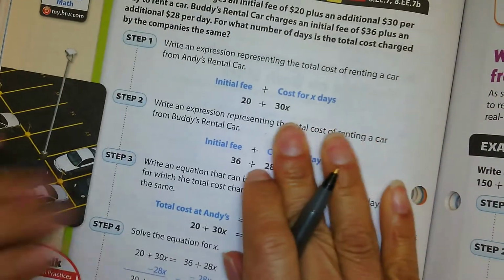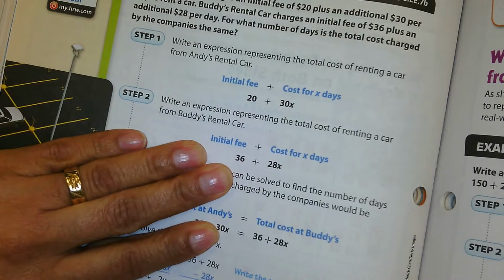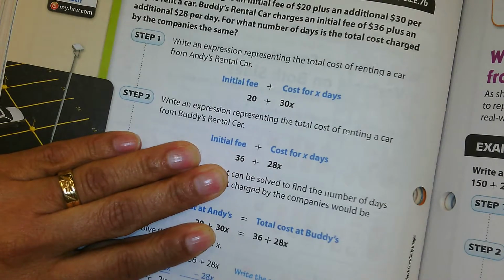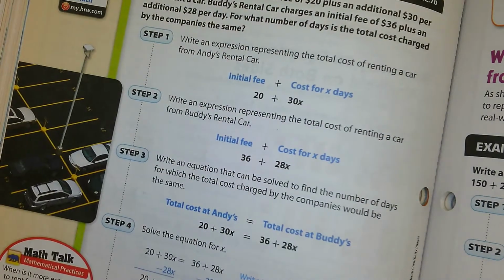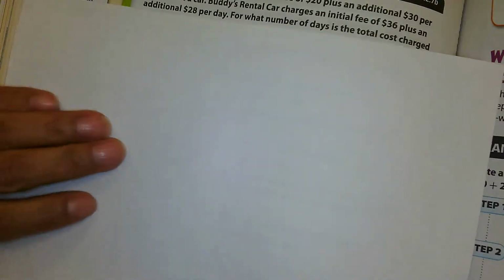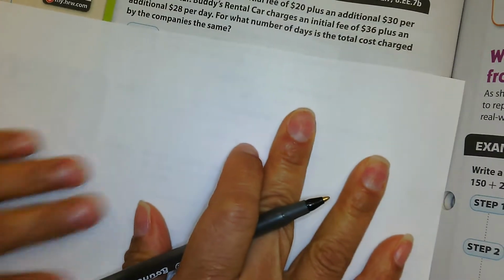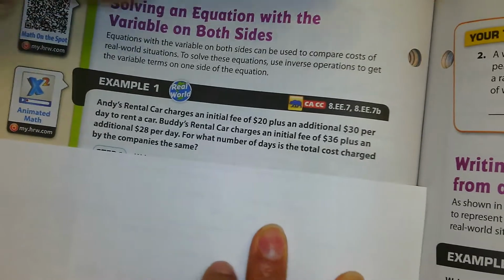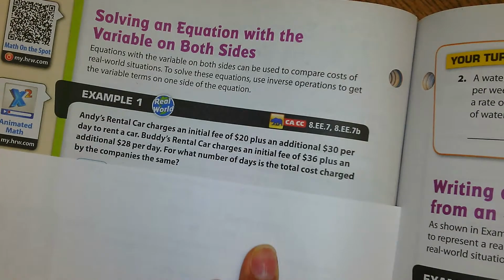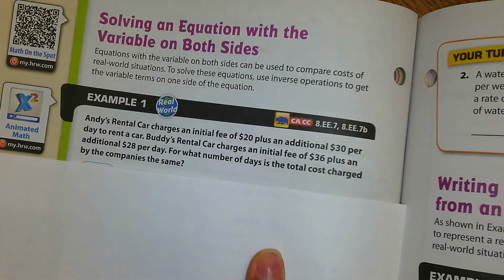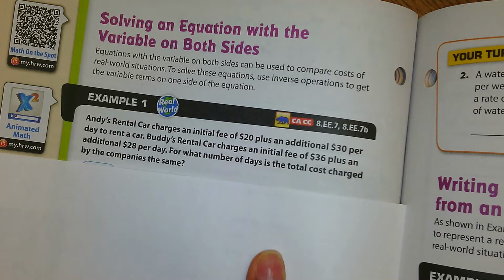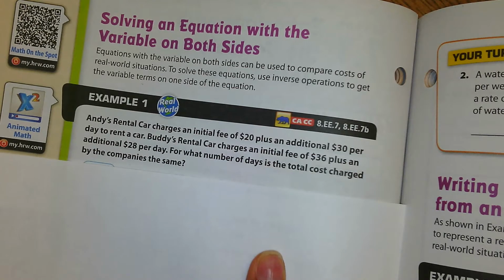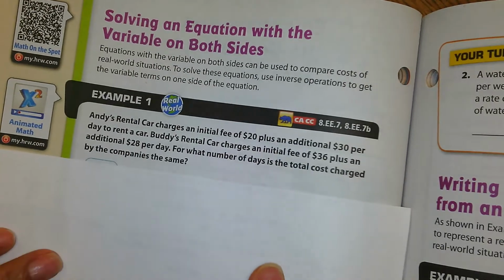The next big topic is solving an equation with variables on both sides, now without using algebra tiles. It says equations with variables on both sides can be used to compare the cost of real world situations. To solve these equations, use inverse operations to get the variable terms on one side of the equation. So it says example 1.